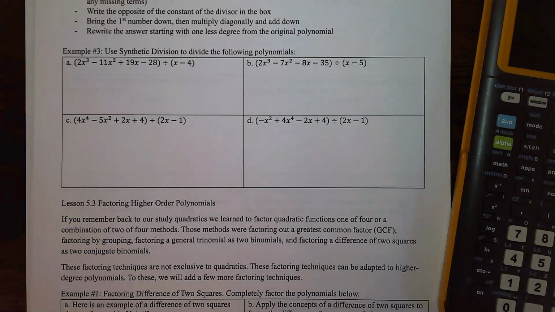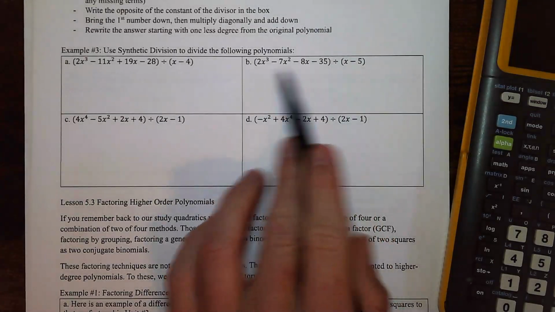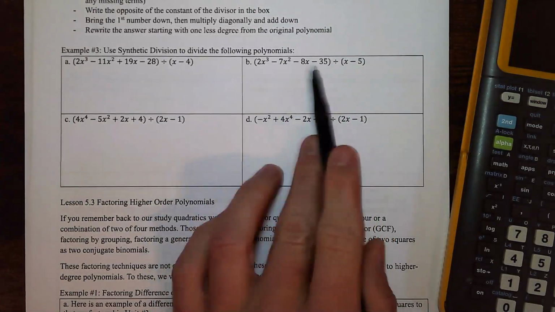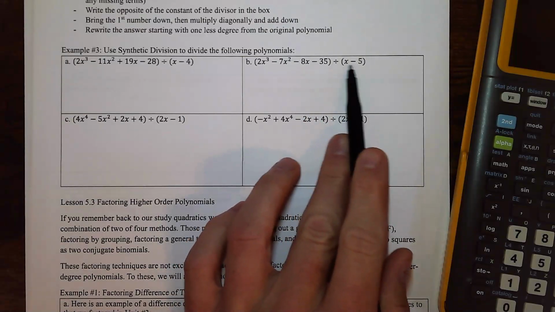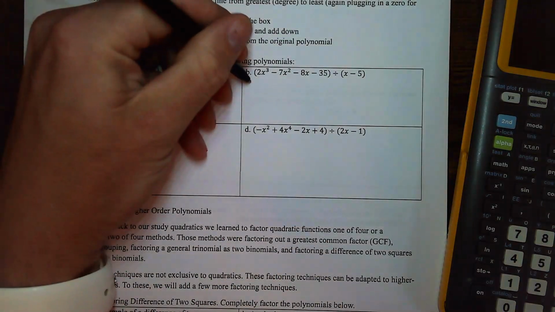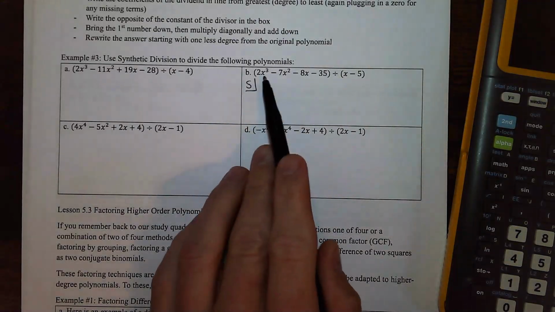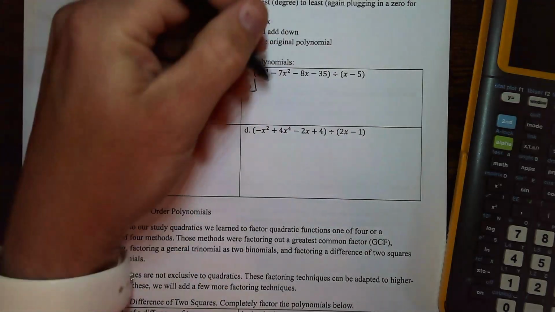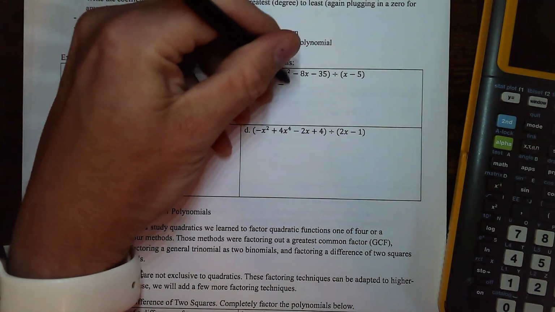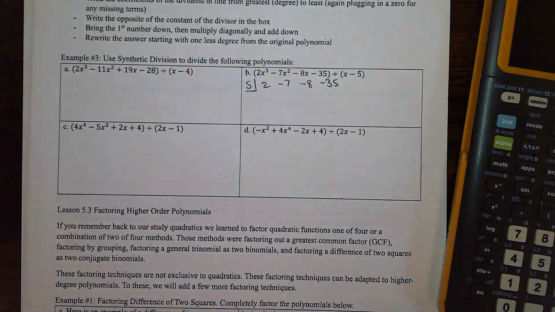Now, make sure these are in order, and you have to plug in 0 for any missing terms. And you want to put the opposite of the constant down. So the opposite of -5 is 5, and you're going to put that in a box in the corner here. And then you're going to write down the coefficients of these terms across. So 2, -7, -8, and -35.